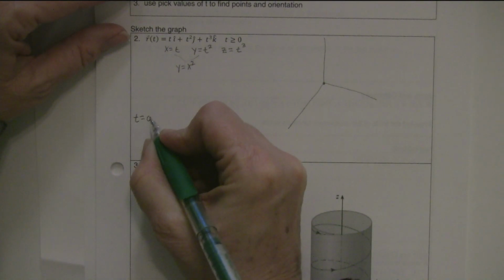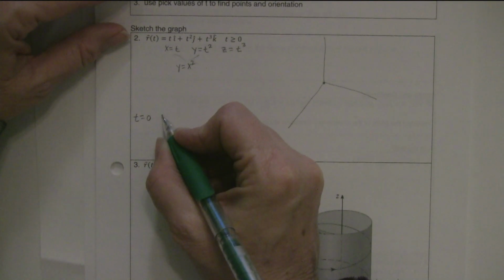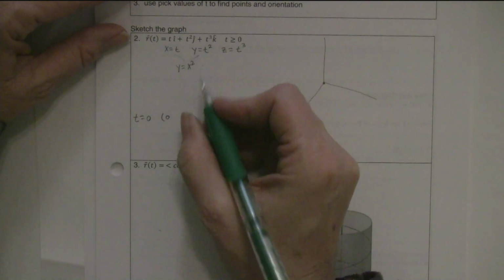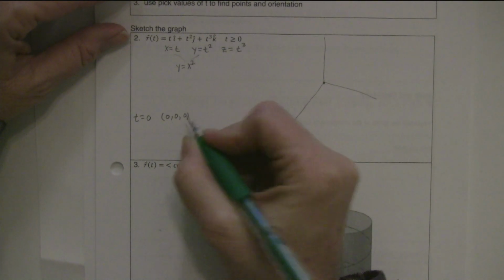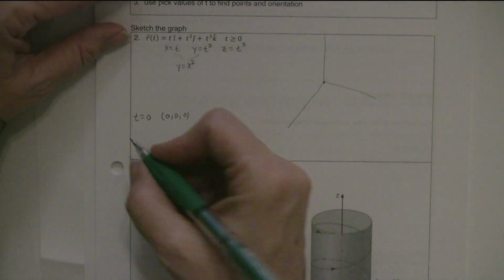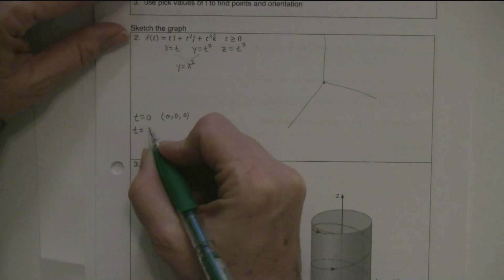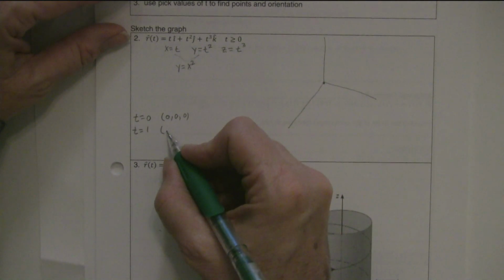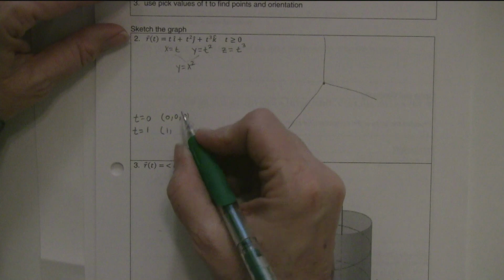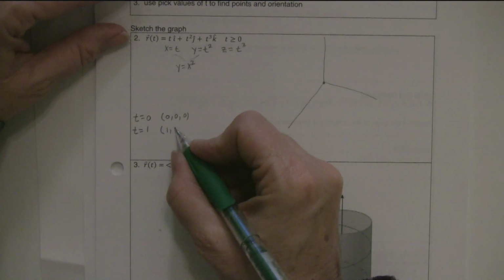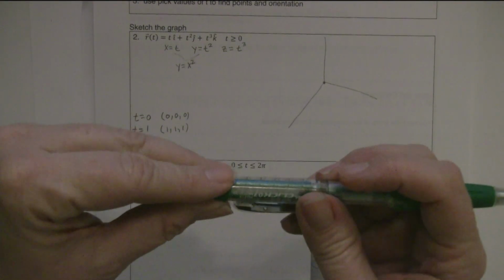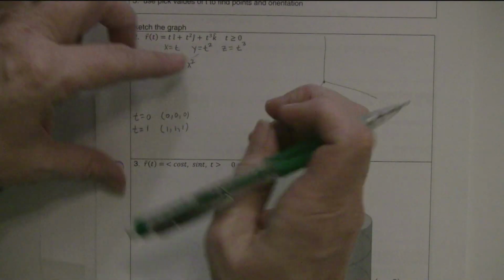If T equals 0, then the head of my vector, an ordered pair, is 0, 0, 0, right? Then I'm just going to pick my points this way so that you can see that, hey, they're on this parabola. If T is 1, then X is 1 and Y is 1 squared, and 1 here too. I might want to pick a value like half in here. I'm going to erase that one and pick half for T.